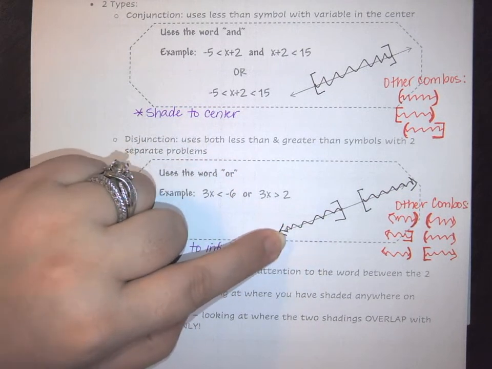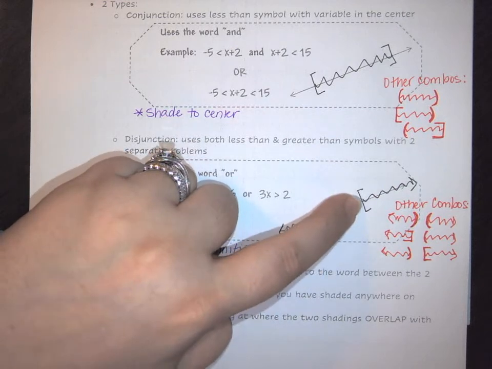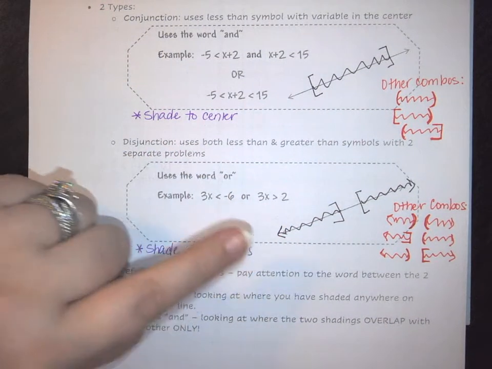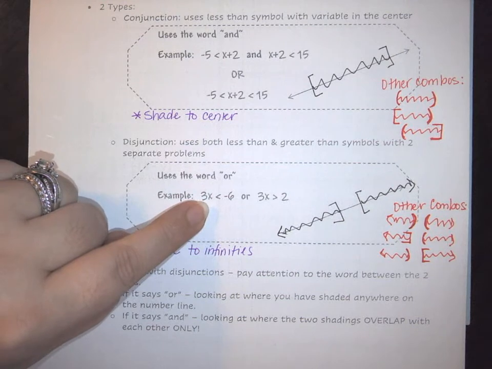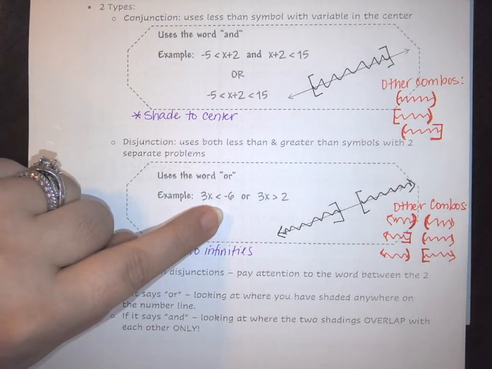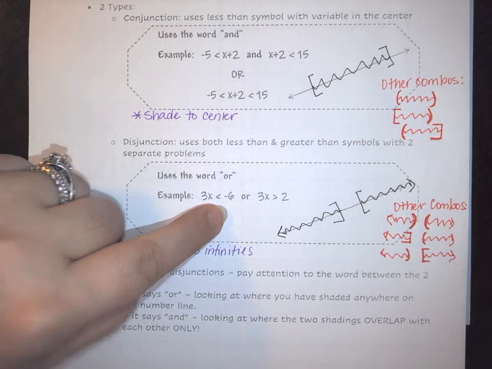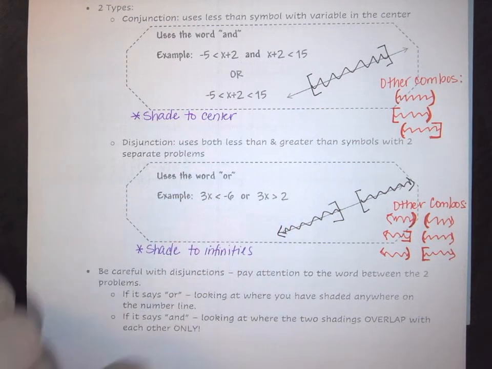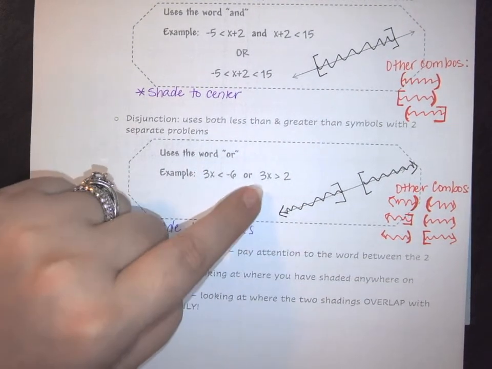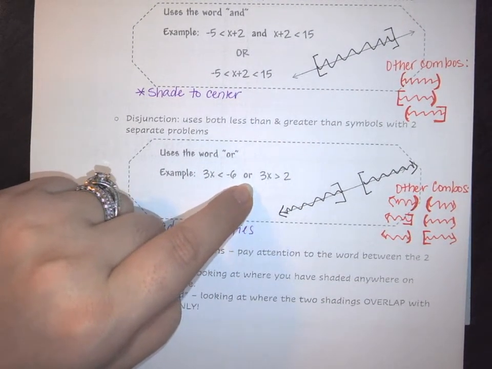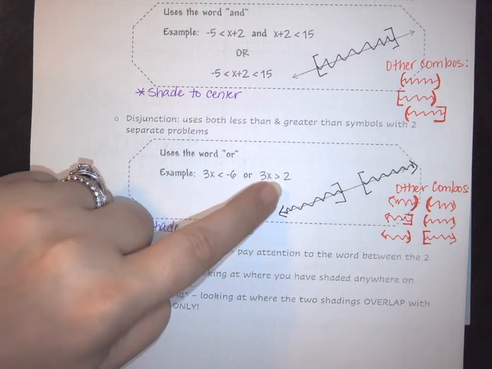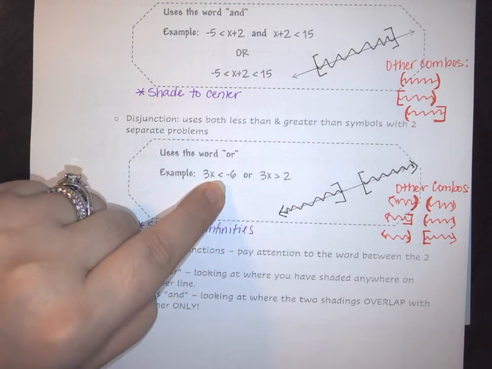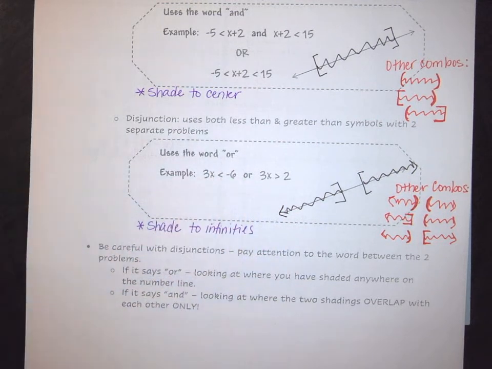Okay, you're shading out to the outside, you're kind of leaving an empty spot here in the center, so this would be or. In this example, notice we have 3x is less than -6, or 3x is greater than 2. A couple things to note. First, the word or. Second, both of your inequalities are facing in opposite directions. Those are the two characteristics that will constitute a disjunction.